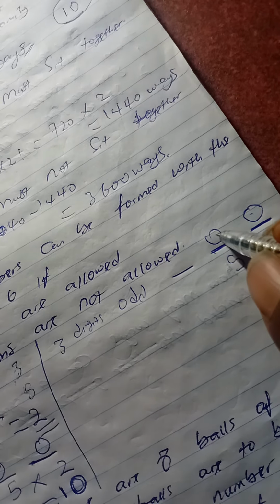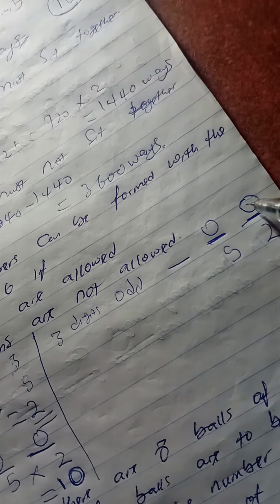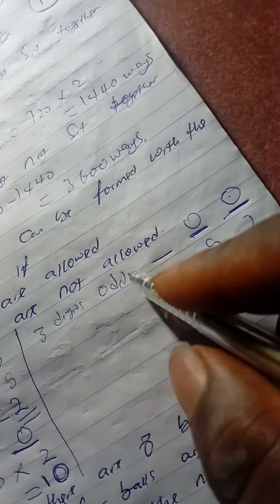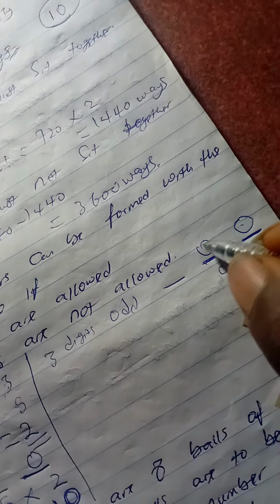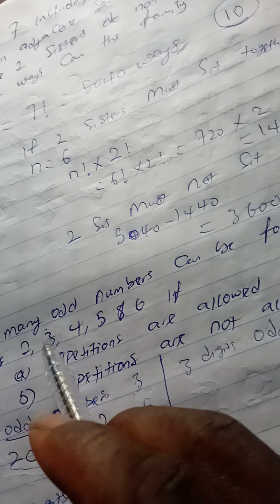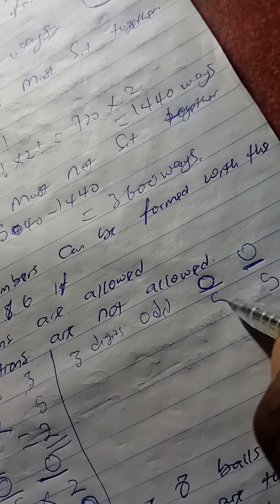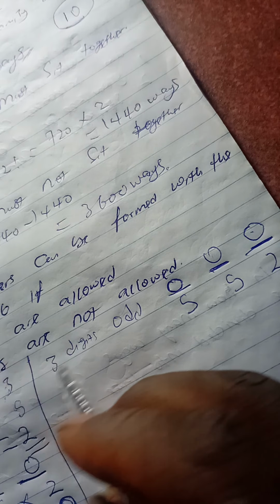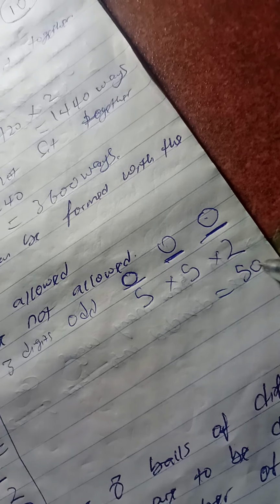Any number, odd or even, can be in the middle or the first. It's the last number that must be odd. The whole choice is 1, 2, 3, 4, 5, so the first digit also has 5 choices. So how many ways can you form a 3-digit odd number? 5 times 5 times 2, that's 50 ways.